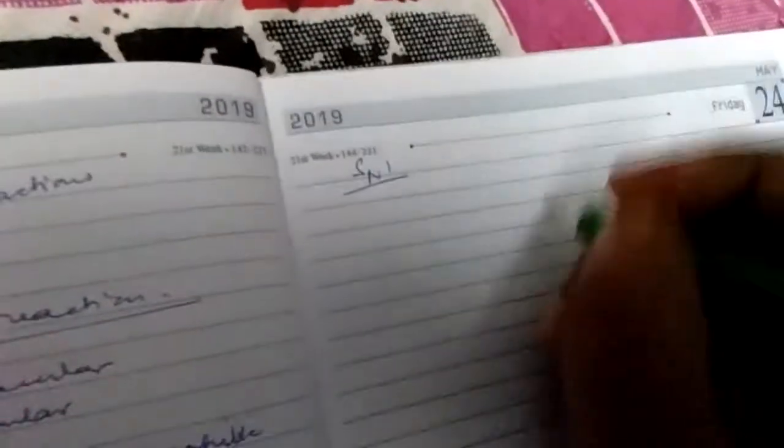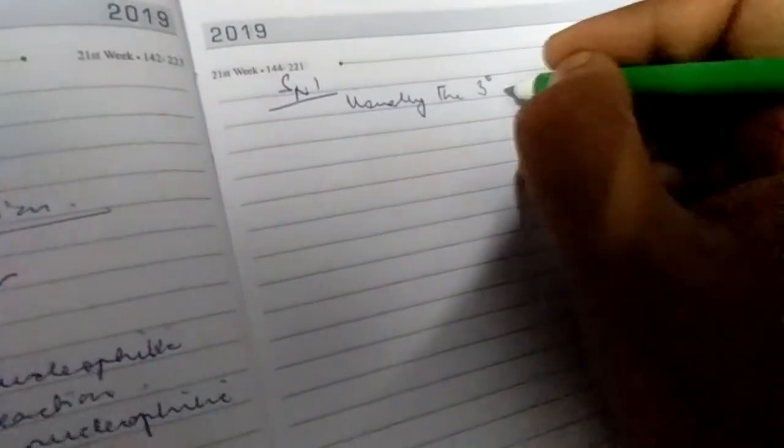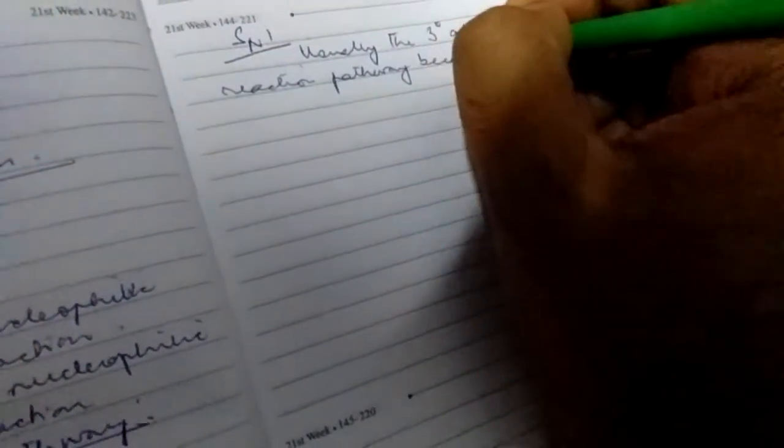Now, coming to the detailed mechanism of SN1. Usually, the 3-degree alkyl halides, that is the tertiary alkyl halides, undergo SN1 reaction pathway because 3-degree alkyl halides form stable carbocations.